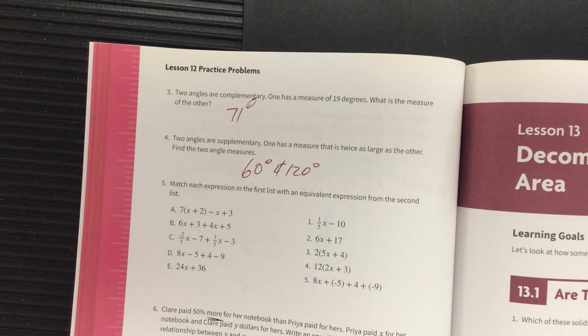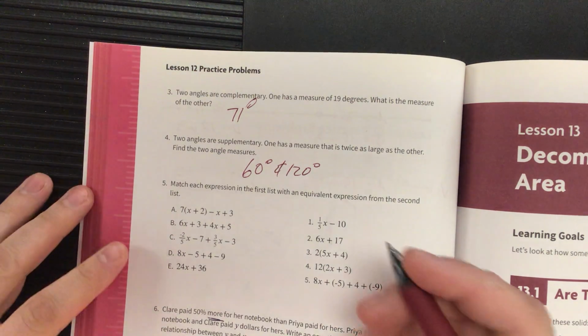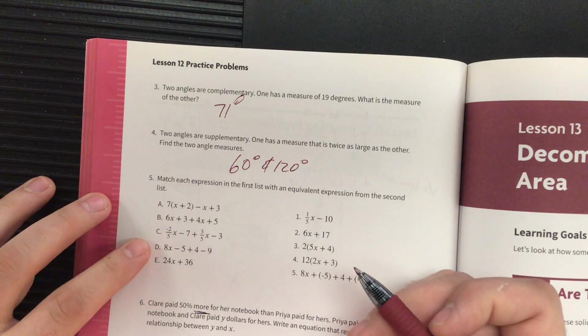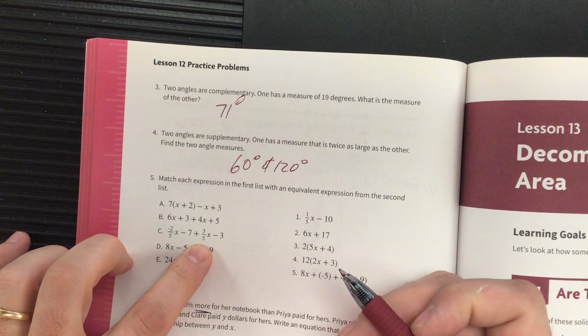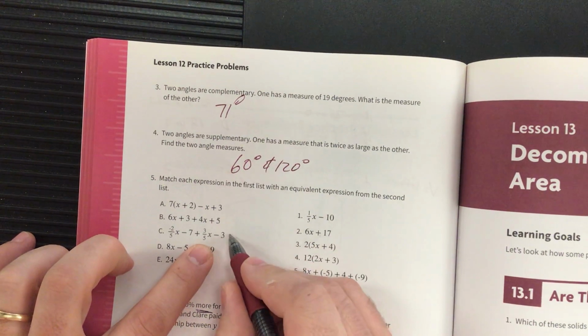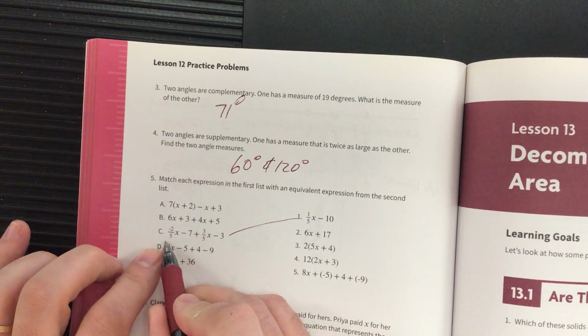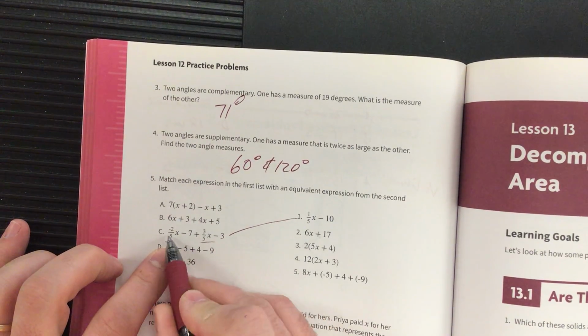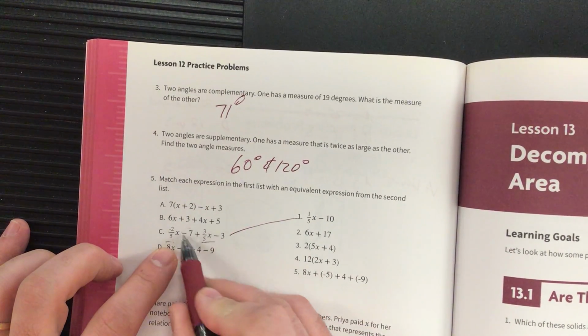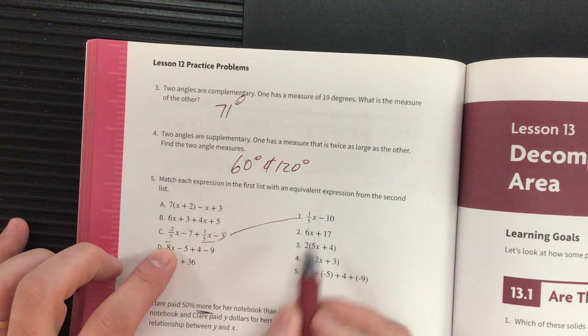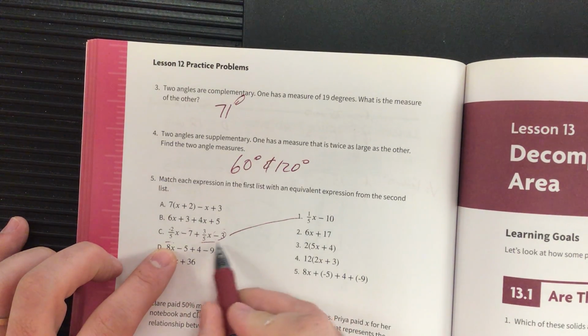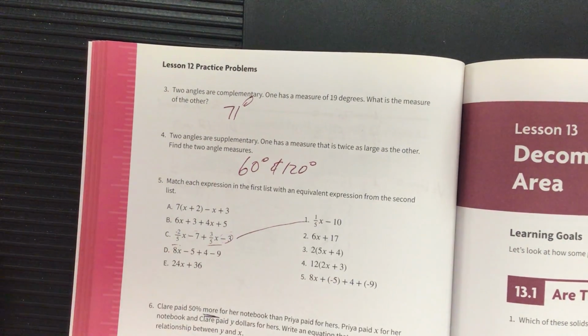Question 5. Matching. Autumn, do you have one of them? Anyone you want. I matched C to 1. If you'd add up the x's there, 3/5 minus 2/5 is 1/5. -3 minus -7 is -10.